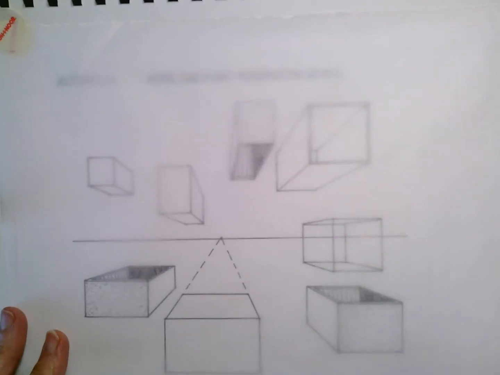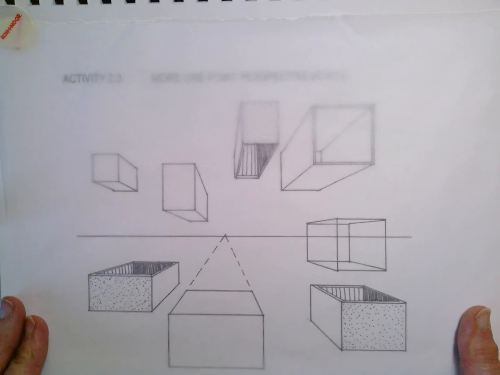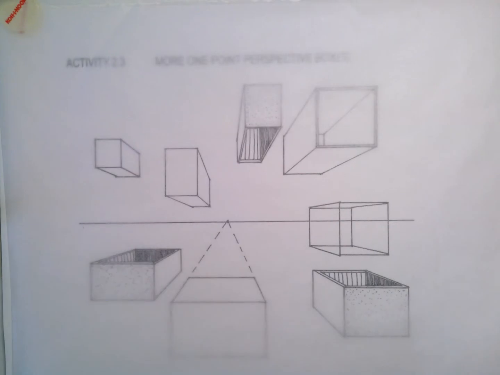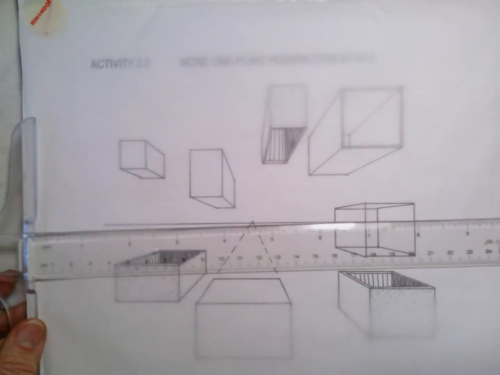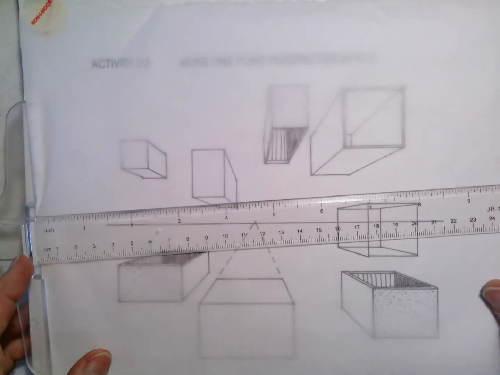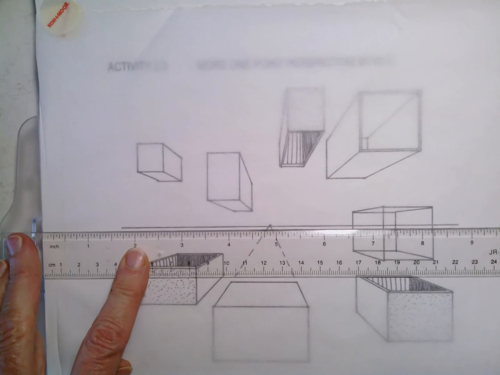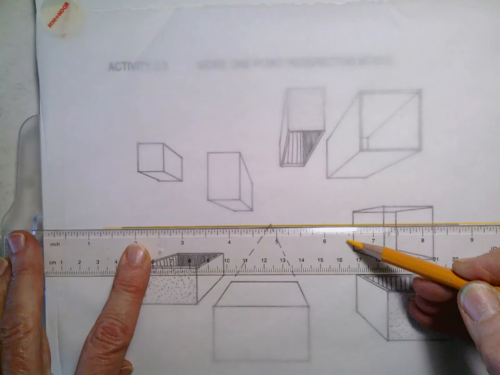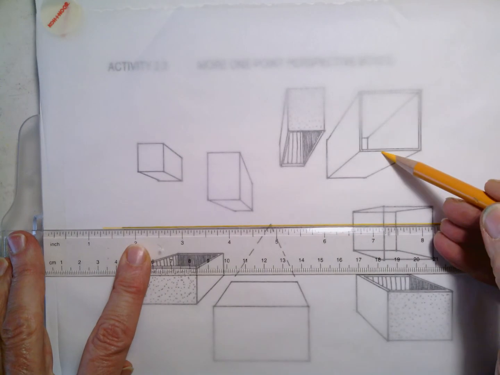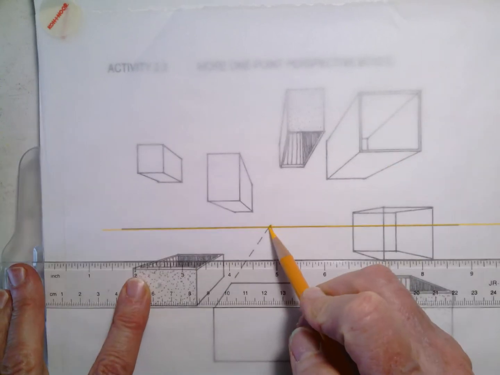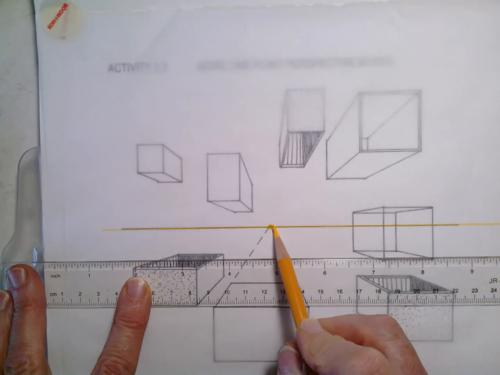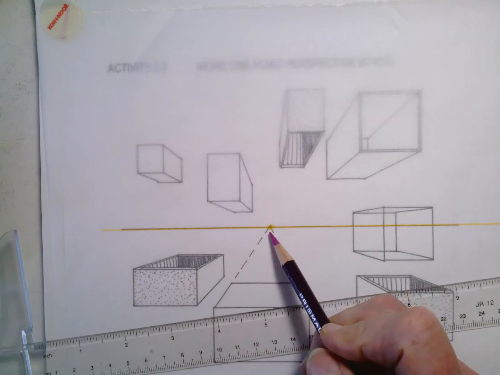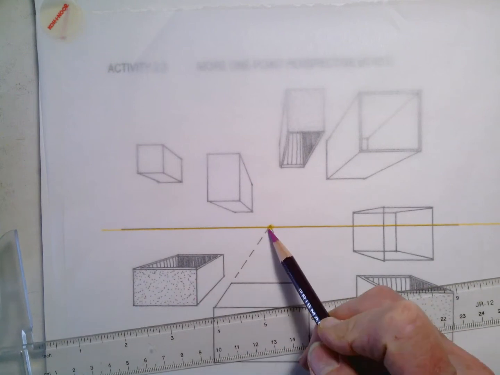And we're going to just review some of the aspects of one-point perspective and assist you with moving forward with the assignments. So as I mentioned, we start with a horizon line. Right now this horizon line is in the center of the page because we're going to draw boxes below the horizon line and above the horizon line. We've got our vanishing point right here, right in the center, and that's our key for getting all the diagonal lines on the side of the box.